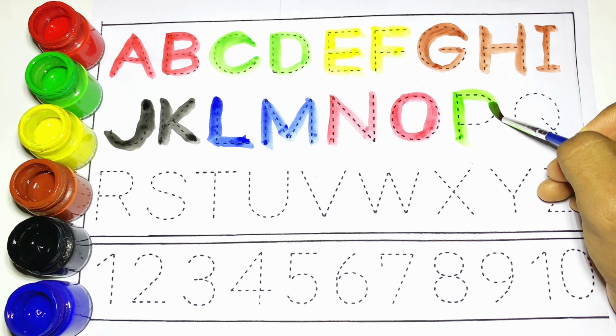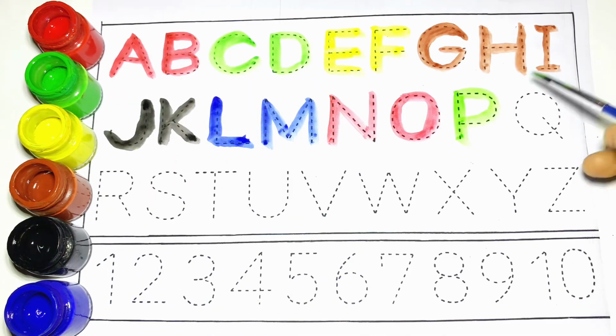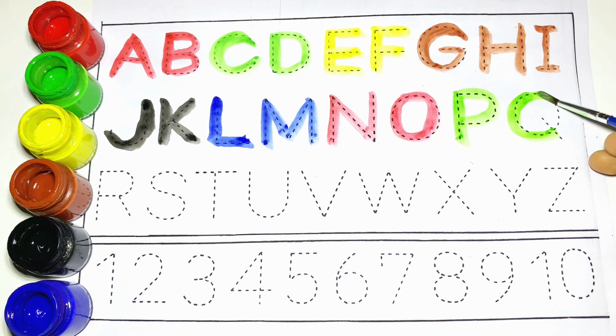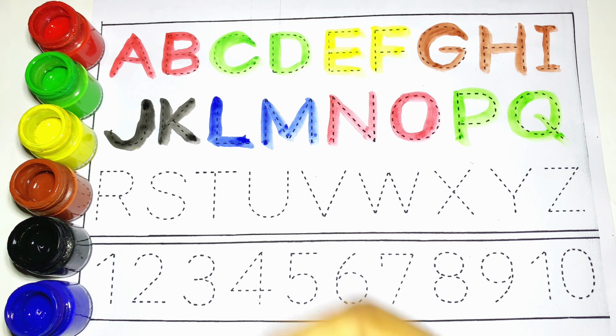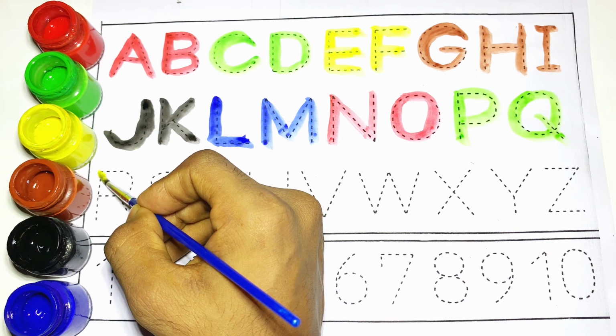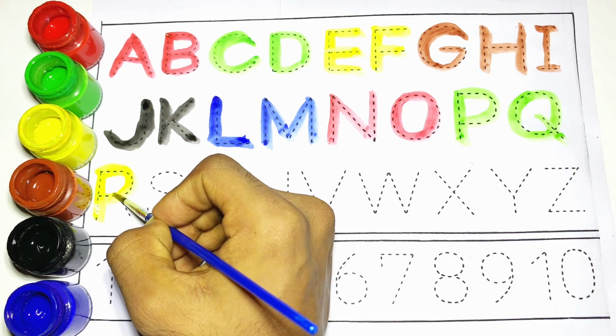Kids, again use green color and draw Q. Q for queen. The alphabets of Q. Kids, now draw R. R for rose. And use yellow color.